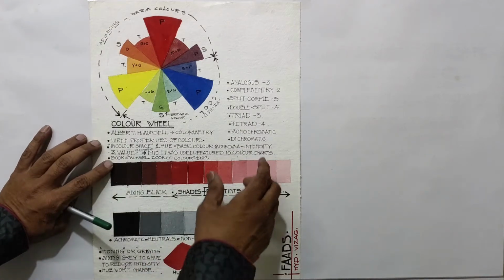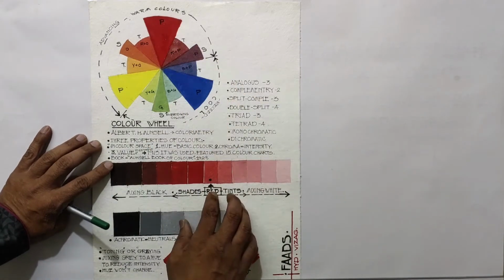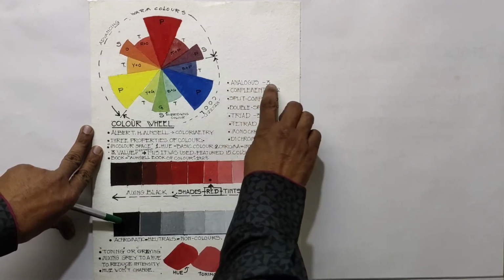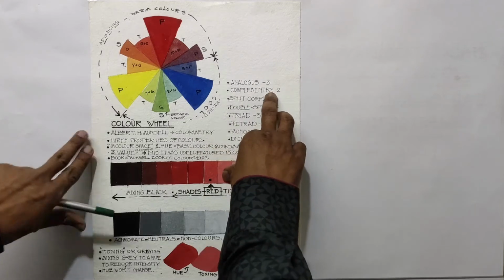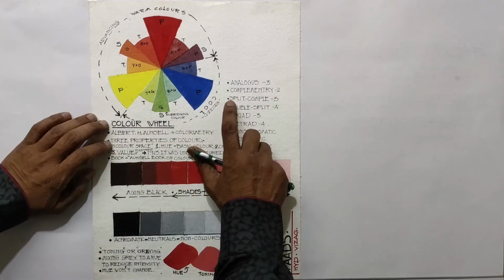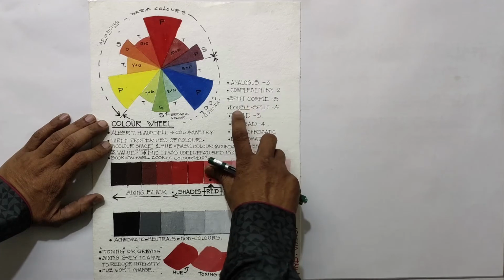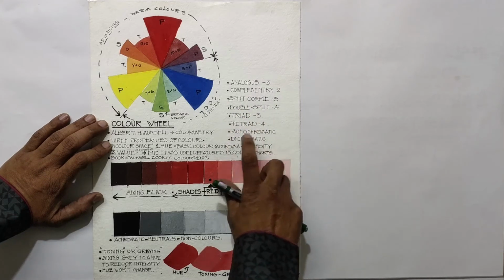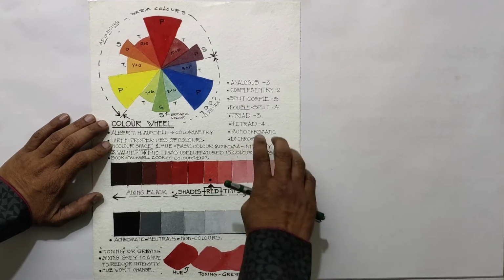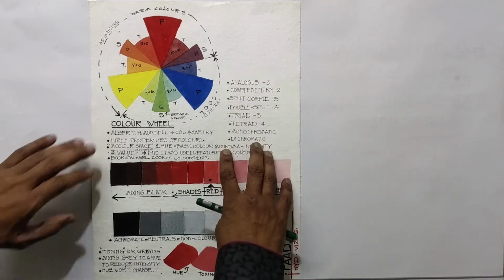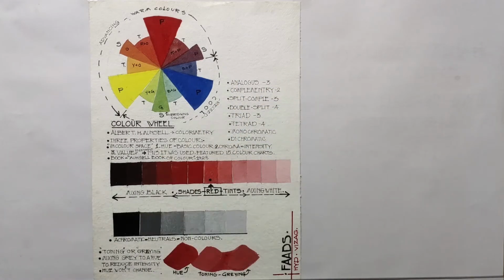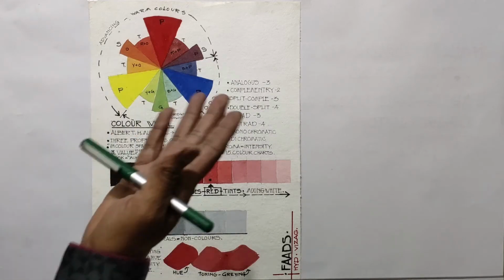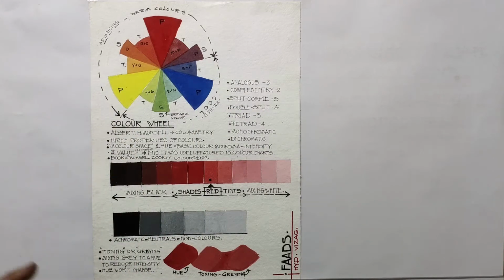So here they have come out with something known as color schemes. The first one is analogous color, the second one is complementary color scheme, the third one you can see is split complementary color scheme, then double split complementary, triadic, tetradic, monochromatic, dichromatic, trichromatic, and so on. These combinations are predetermined and you can simply apply them onto the color wheel, pick the colors, and use those colors wherever you want.